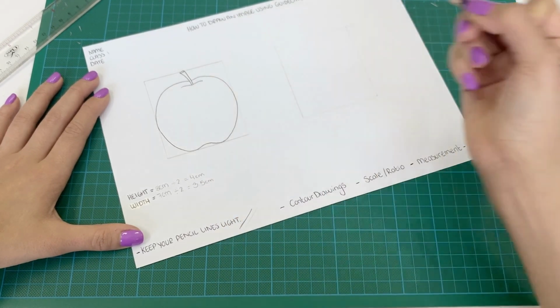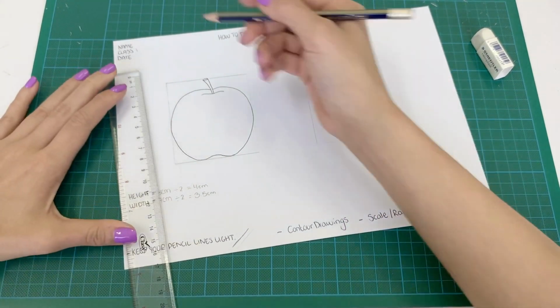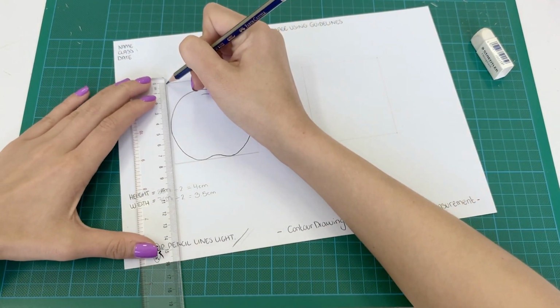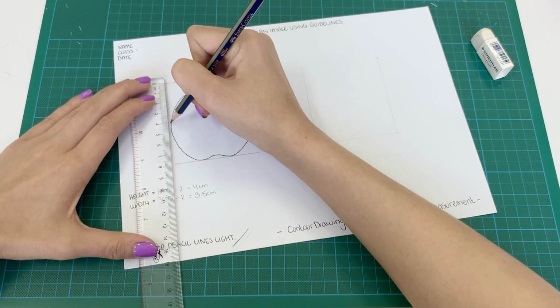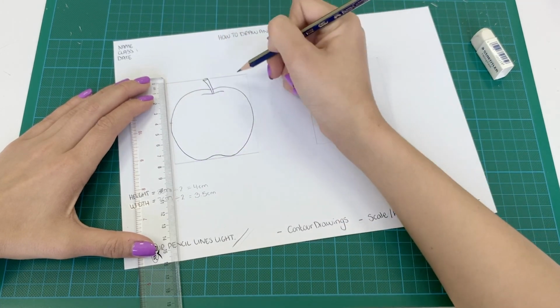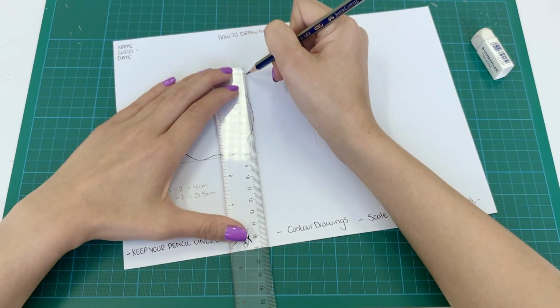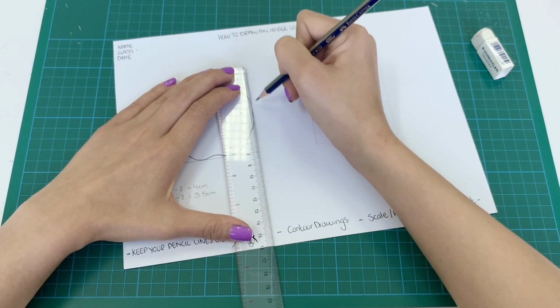Don't forget to put your units in so you know what you're working with. So now I know that I need to split my height up in half. So I'm going to point out 4 centimeters on this side, and then I'm going to do the same on this side. I'm going to point out 4 centimeters.